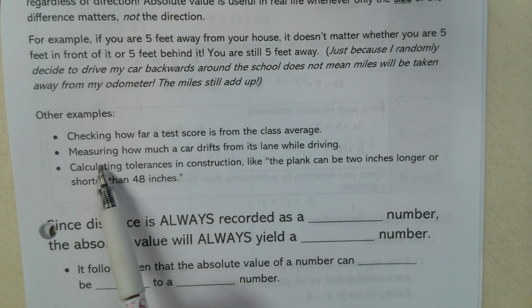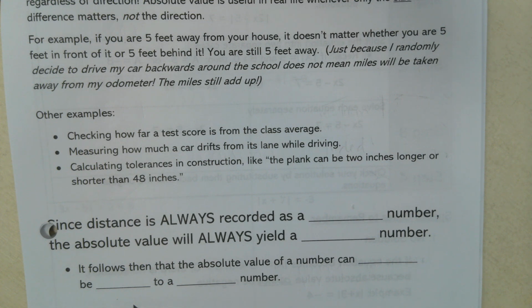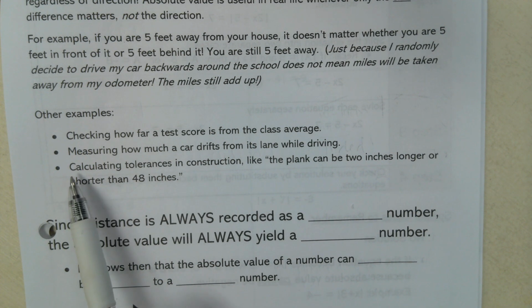All right, measuring how much a car drifts from its lane while driving. Y'all better not do that.